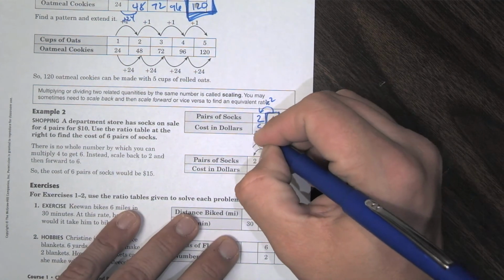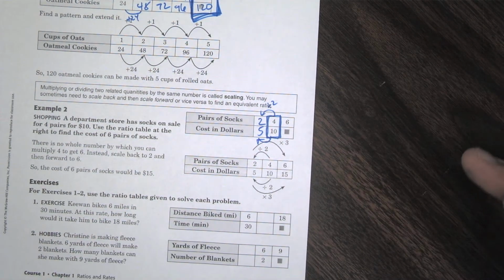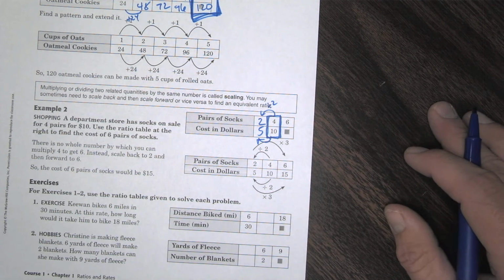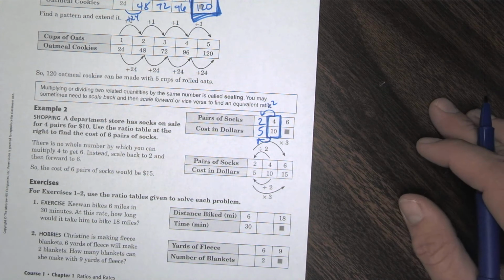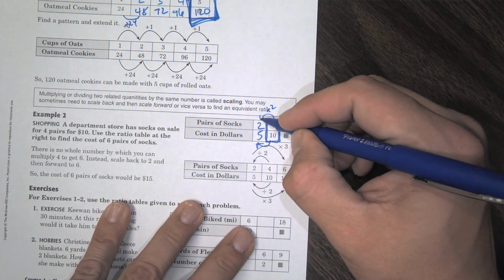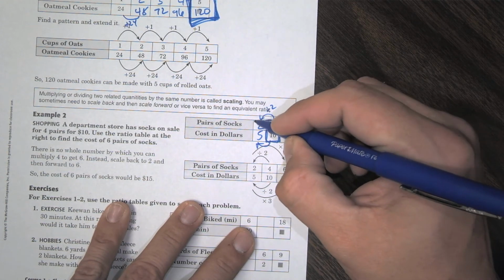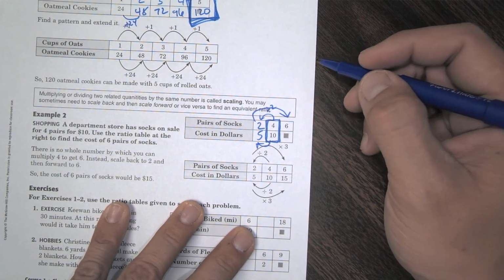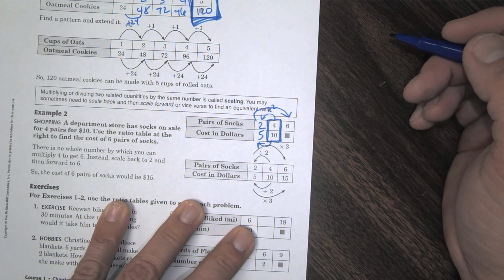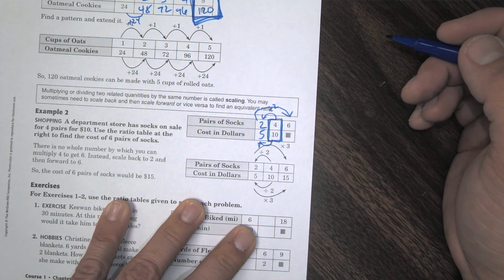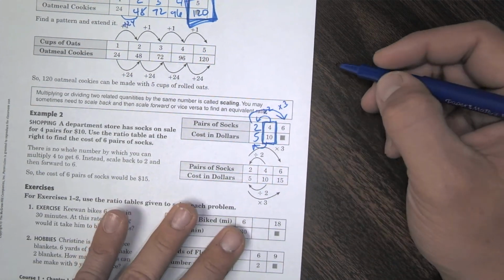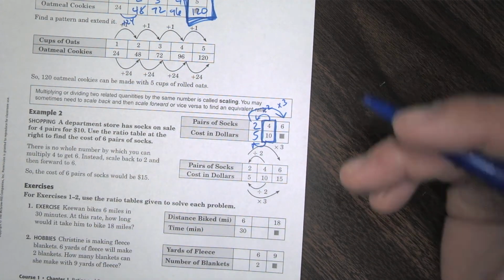5. Okay. So now we know that 2 pairs of socks cost $5, but we still don't know how many 6 pairs is. So now we go from 2 to 6. How do we get from 2 to 6? What do we have to do to that 2? Tyler? Multiply by 3. Yeah, multiply by 3. 3 times 2 gets you 6, so that's what you got to do.